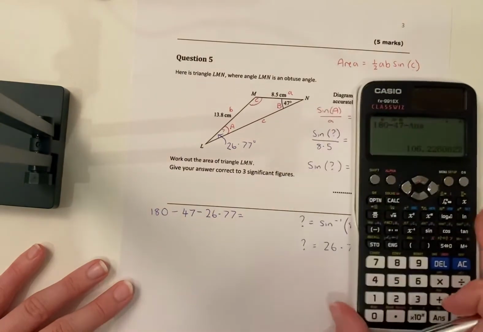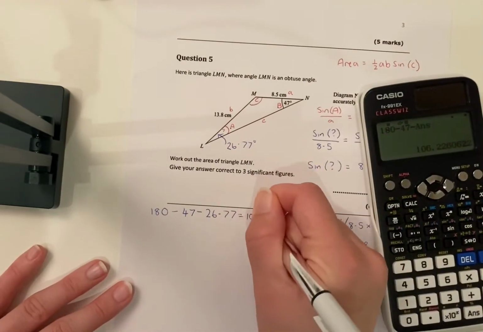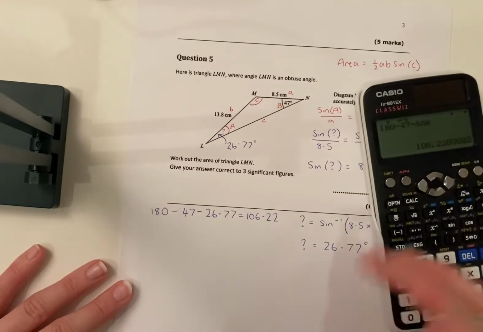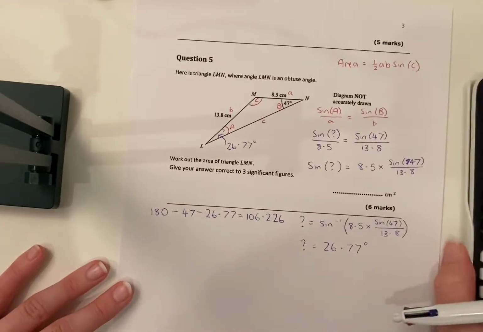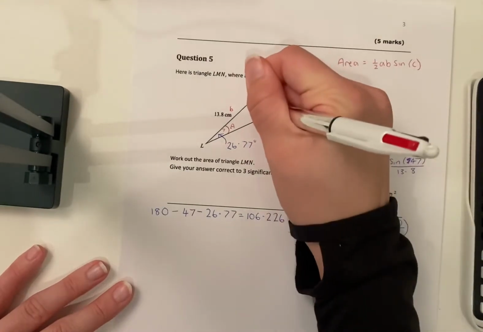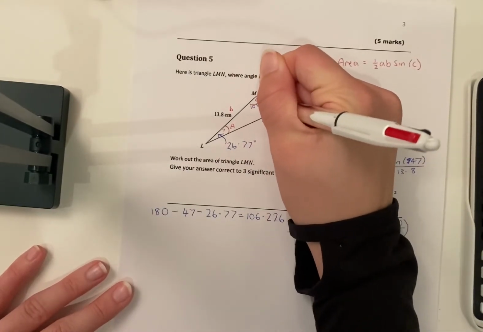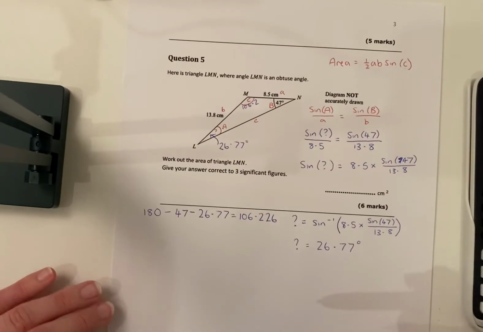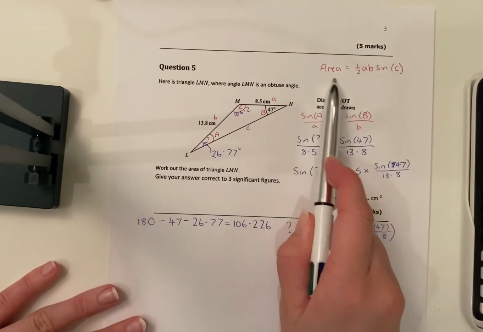We get 106.226. So that angle up here is 106.2 for now. And then final step, I think now we're ready to find the area.